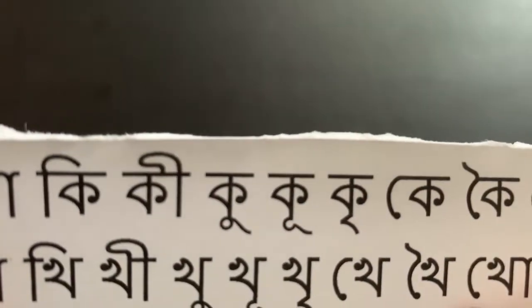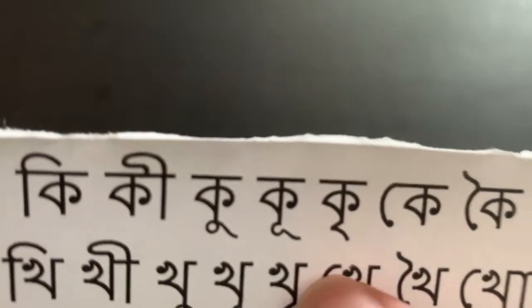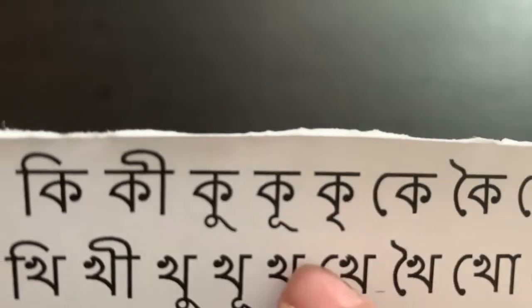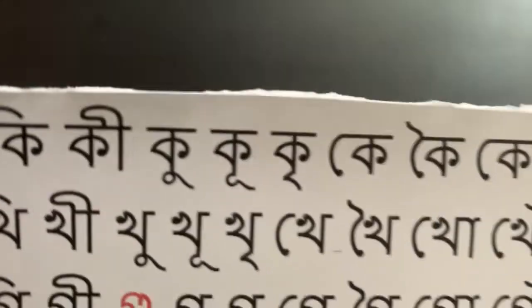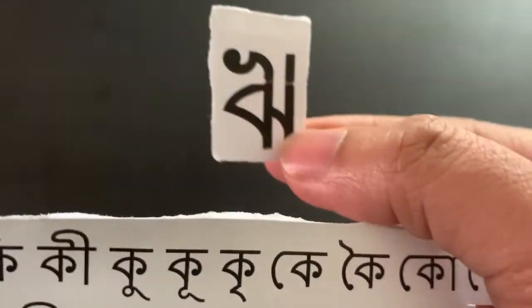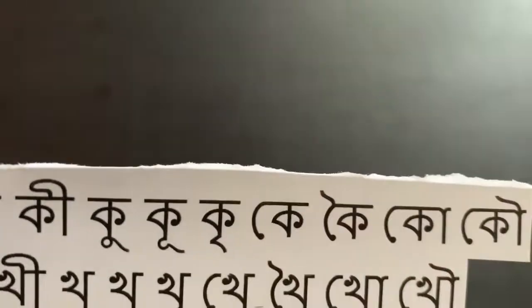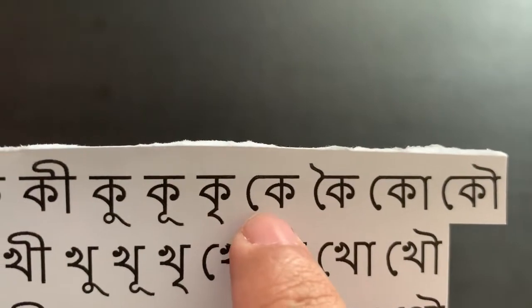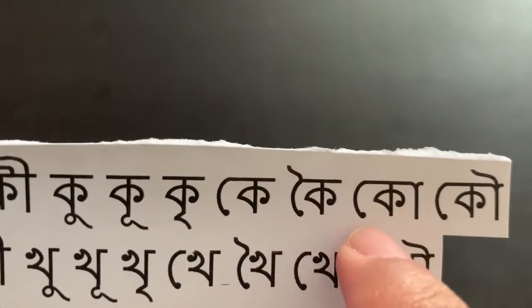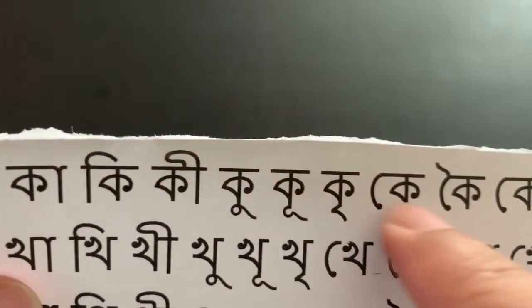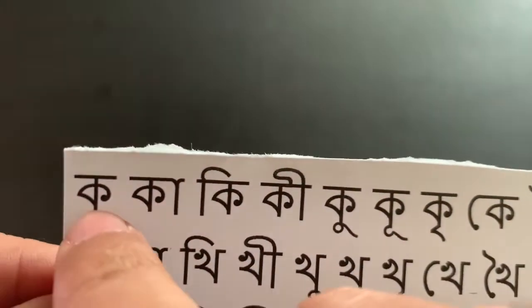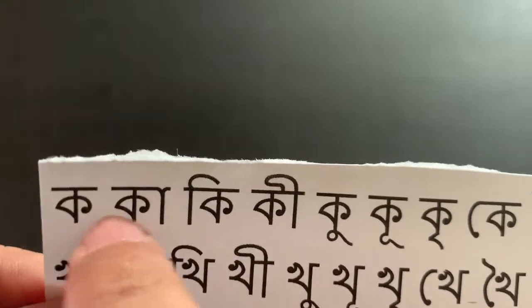Notice the subtle difference between the two. Then this is the R sign, Kr. And then you have Ke, Koi, Ko, Kau. So these are the vowel signs for the consonant Ko.